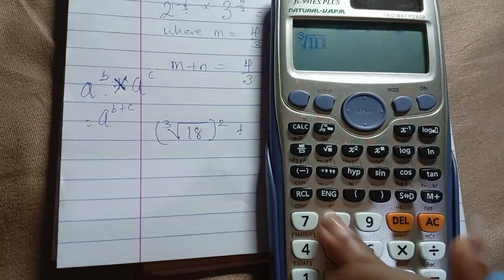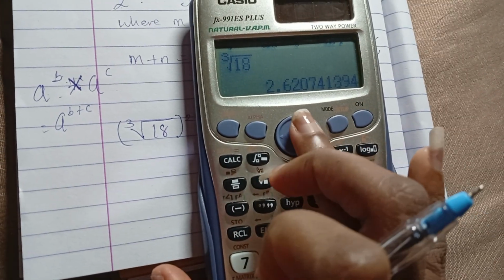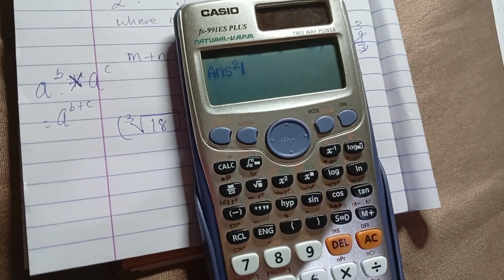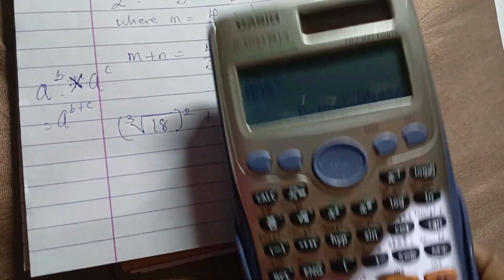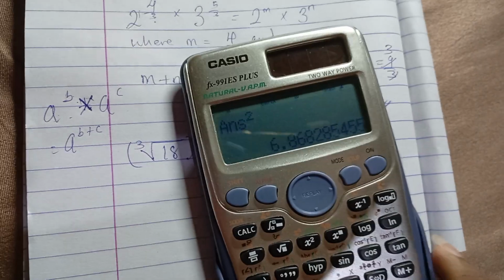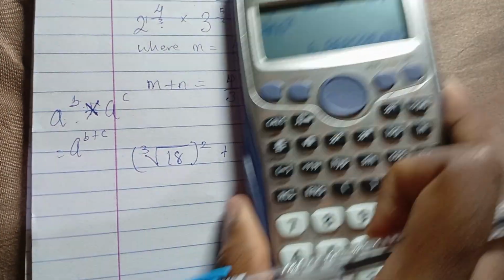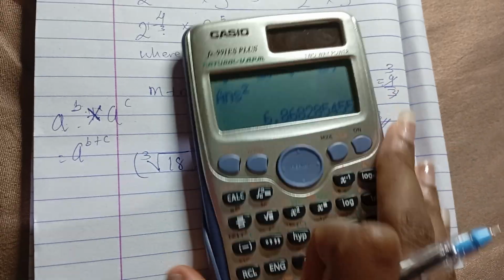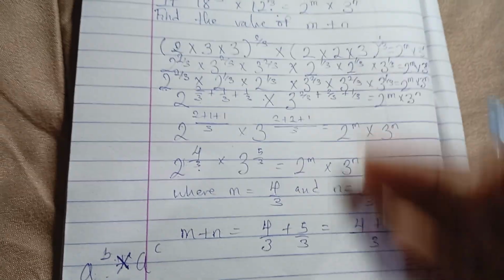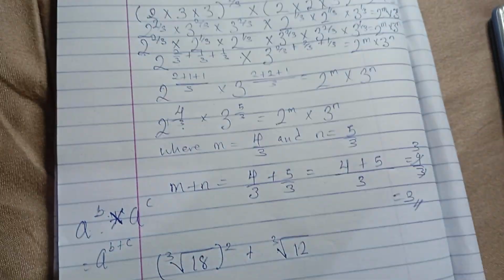You get the cube root of 18, a decimal, and if you try to square that, it just won't make sense. If they want you to use a calculator, they would have said so. But in such a question as this, it's best not to use a calculator when you're having decimals like this. It's best to solve it the old-fashioned way and get your answer. So that's for this question.